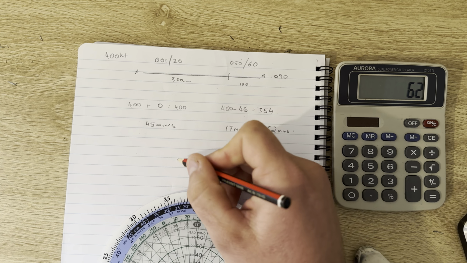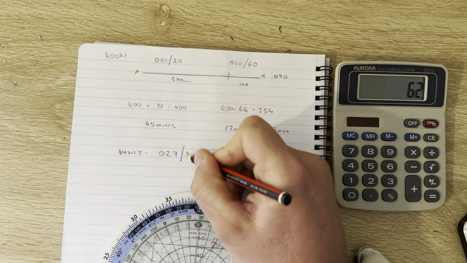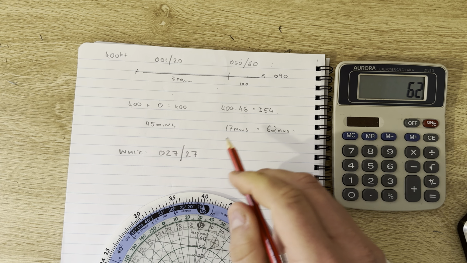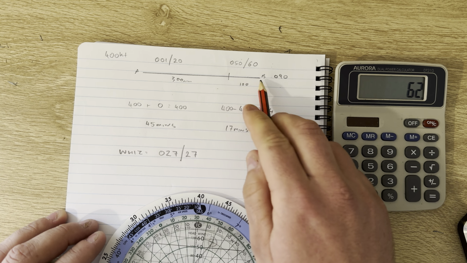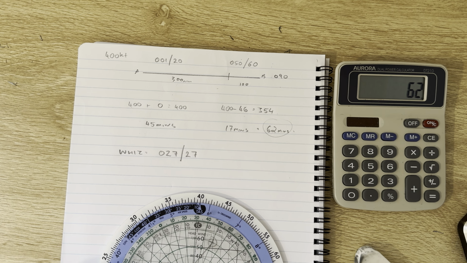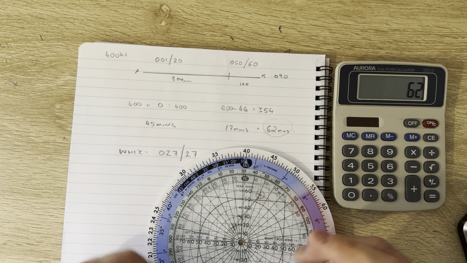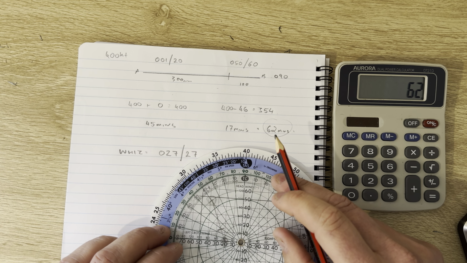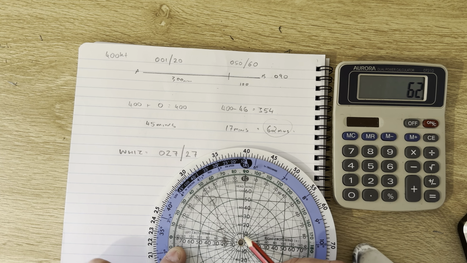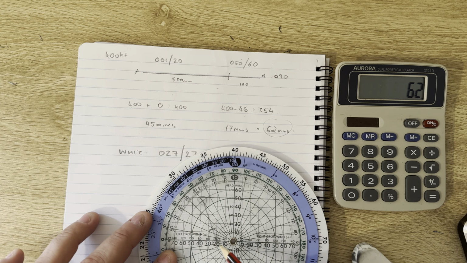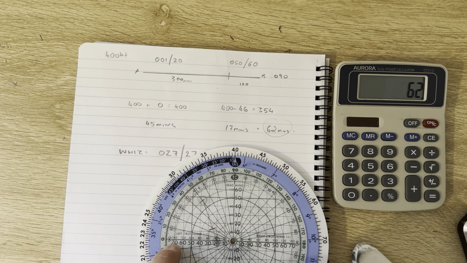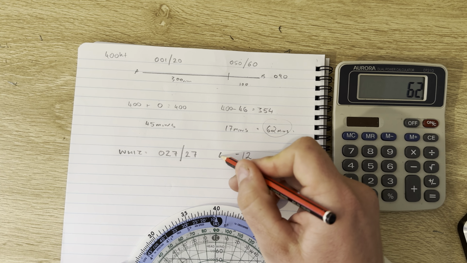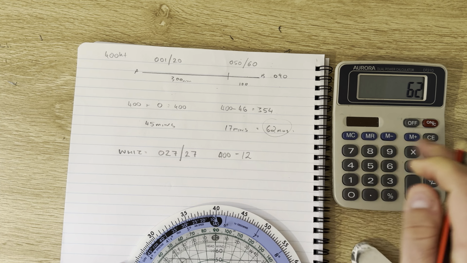So we'll say the whiz wheel equals 027 at 27 knots. Let's try and run that for the full 400 and see if we get anywhere close to the answer. So 027 at 27 knots, a track of 90 degrees, gives us 10, 15, let's call it 12 knots of headwind component. The crosswind is 20 at 400 knots, gives us no ETAS, so 400 minus 12 equals 388.